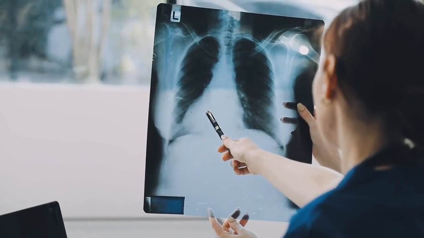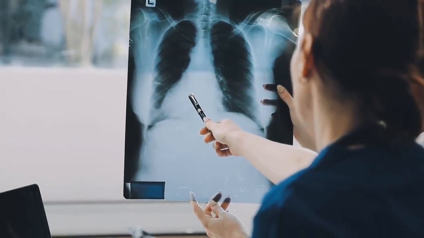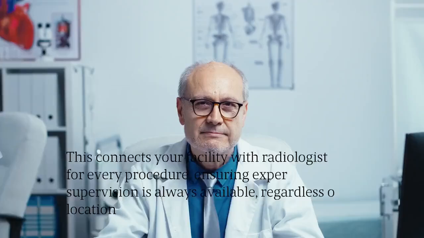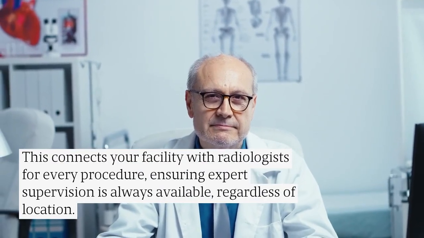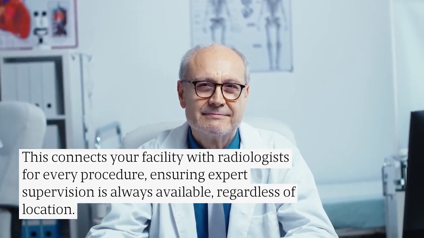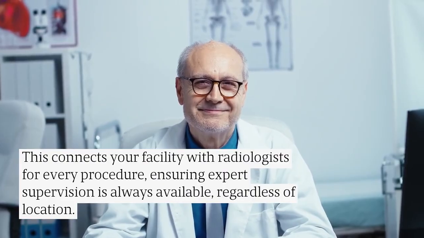So, how is this implemented? We'll break down the technology, compliance, and workflow for superior patient coverage. Virtual contrast supervision remakes the traditional workflow using secure, high-definition audio and video to connect your team with a radiologist. This connects your facility with radiologists for every procedure, ensuring expert supervision is always available, regardless of location.